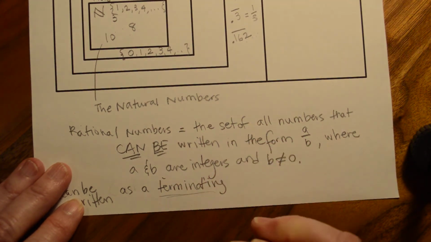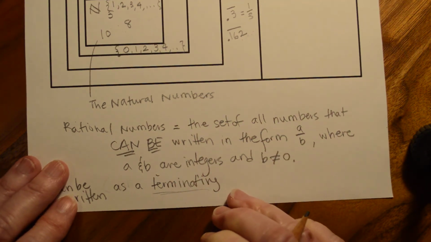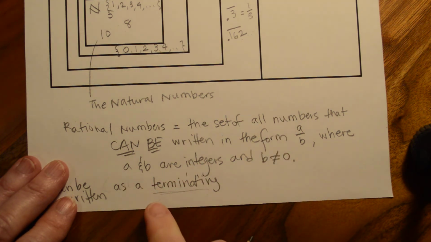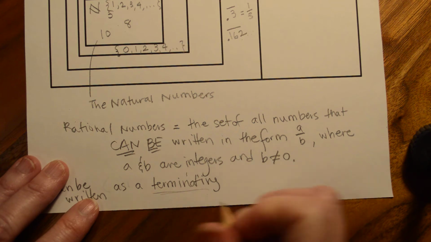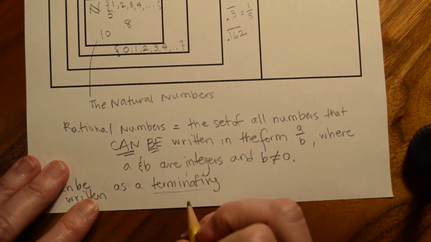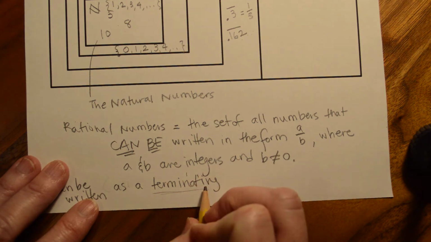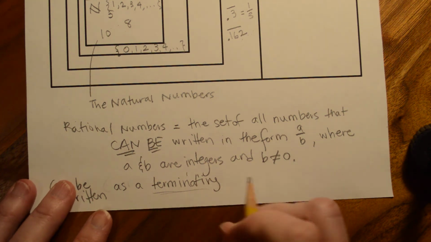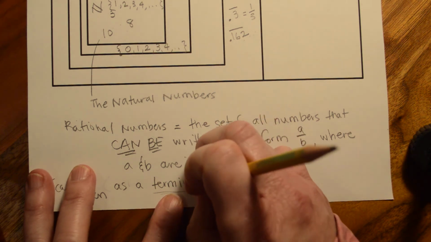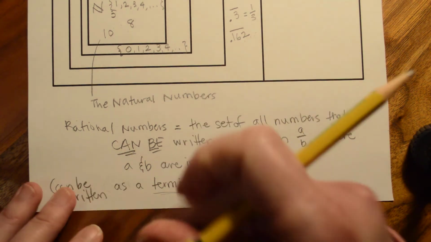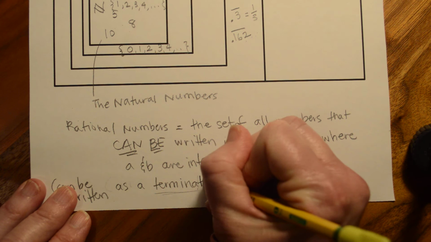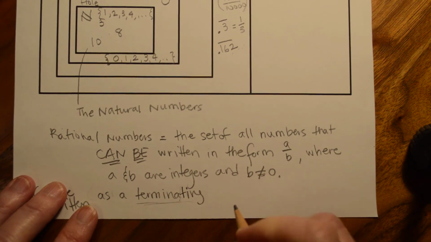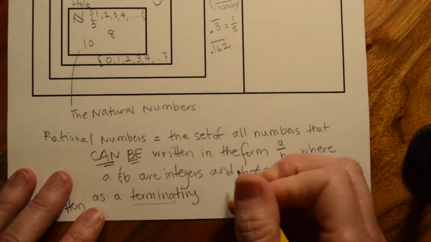Terminating, think of exterminate. An exterminator is somebody that comes and ends all your bug problems. A terminal is at a train station. It's the end of the line, all right? So it's an ending. So terminating, or I think somebody brought up in class, terminal cancer. If you've ever heard of that, it is cancer that will end your life. So terminating talks about an end. So when we talk about a terminating decimal, it's a decimal that has an end. It does not go on forever.